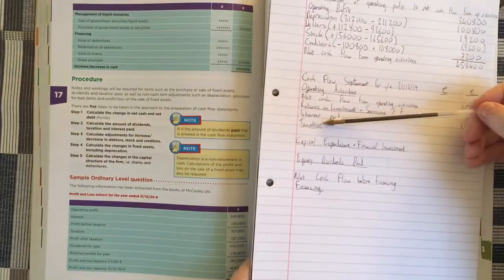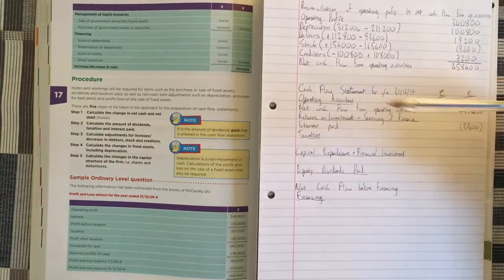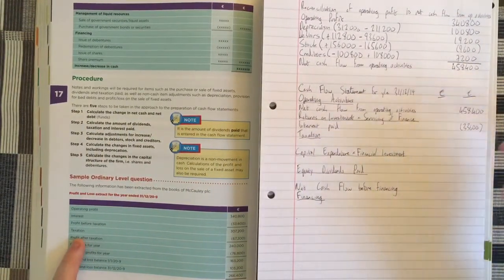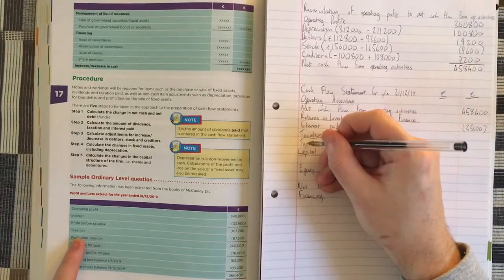So next one then, taxation is the next heading. So obviously it's taxation paid that goes under that heading.